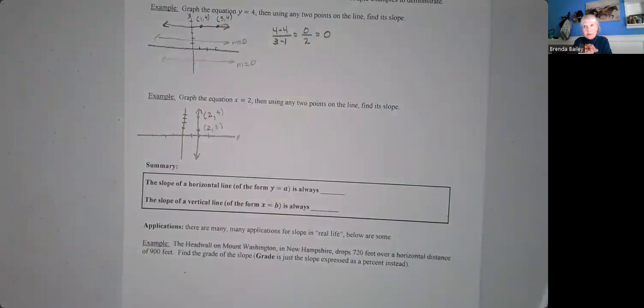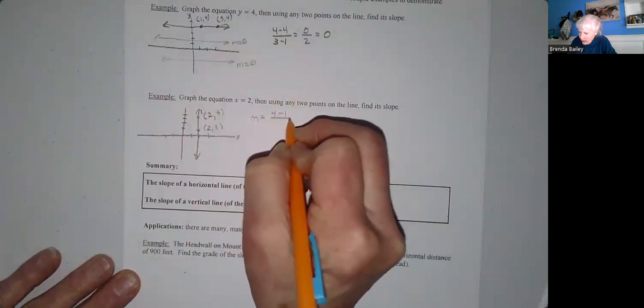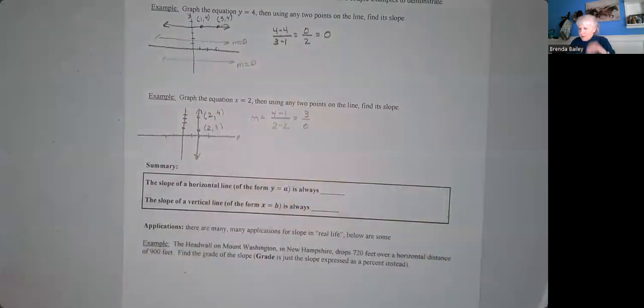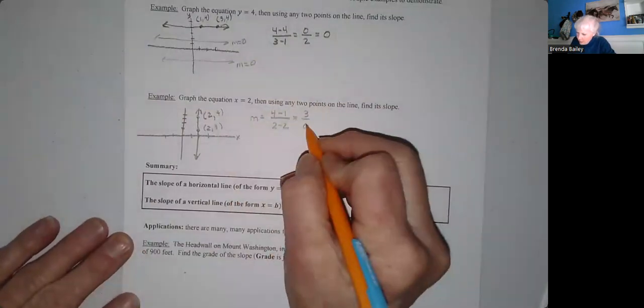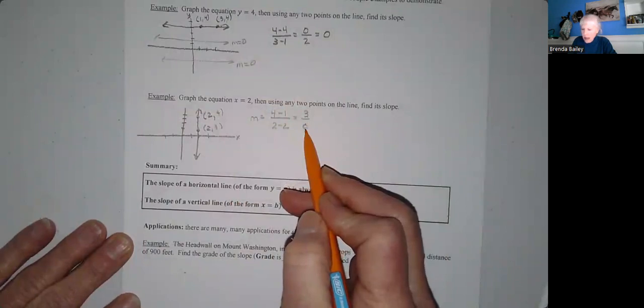So if we use our formula, difference in the y's over the difference in the x's, our slope is 4 minus 1, those are the y's, over 2 minus 2, those are the x's. We get 3 over 0. Now, what's 3 over 0? It's not 0. This doesn't seem like it's registering very well when I turn that light on, but maybe it'll work. All right, so this is totally different than this right here. What is this equal to? 3 over 0 and 0 over 2.